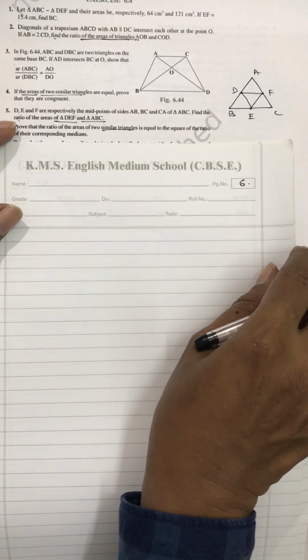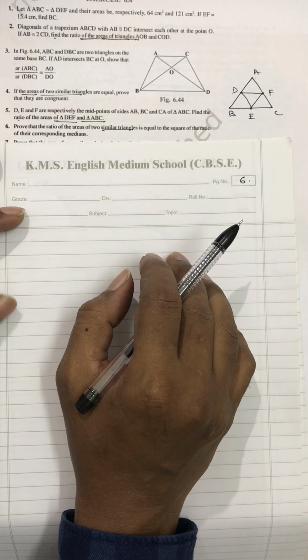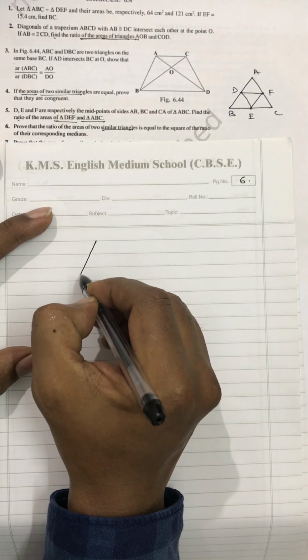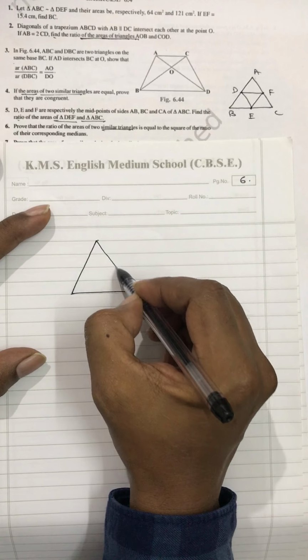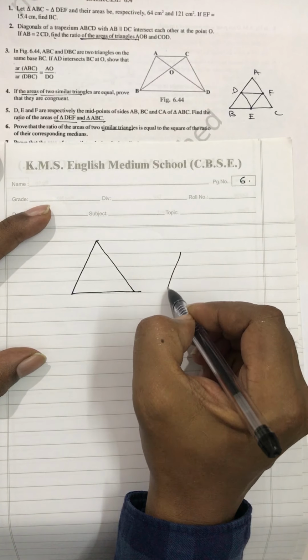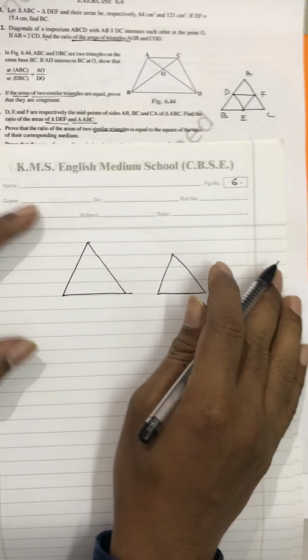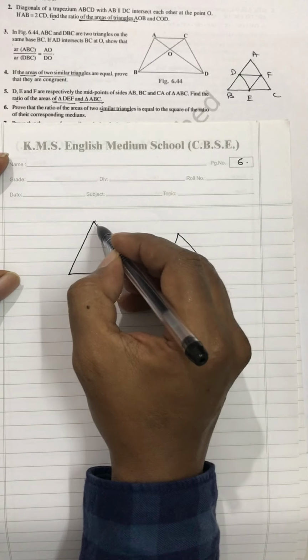Prove that the ratio of the areas of two similar triangles is equal to the square of the ratio of their corresponding medians. Means basically there is a triangle like this, one triangle and another triangle, and then there are the medians over here.